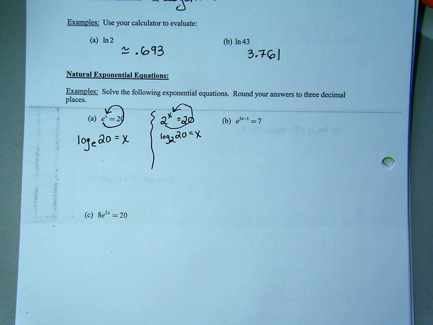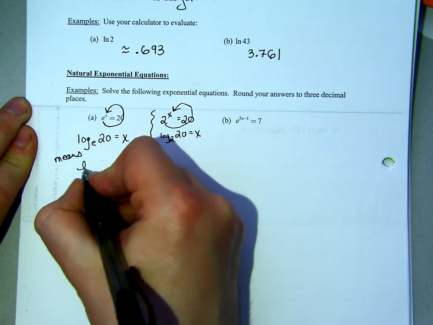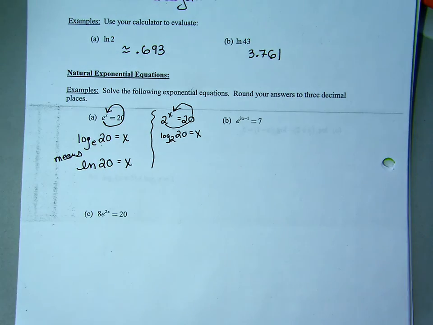Now, log base e, there's a shortcut way to do that. Log base e means the same thing as what, Trevor? ln. Log base e means the natural log. So this means the same thing as the ln of 20 equals x. How would you figure that out? You just do ln 20 on the calculator.